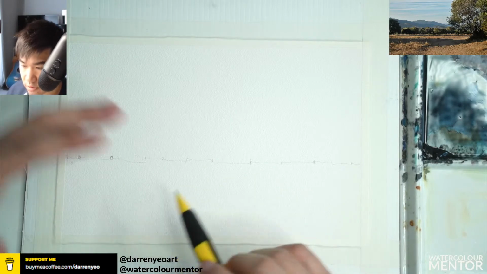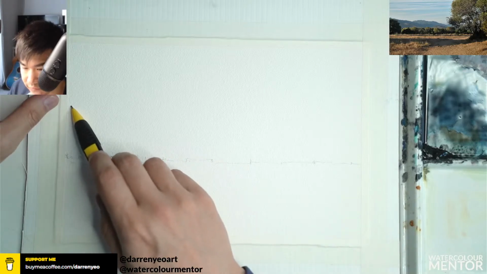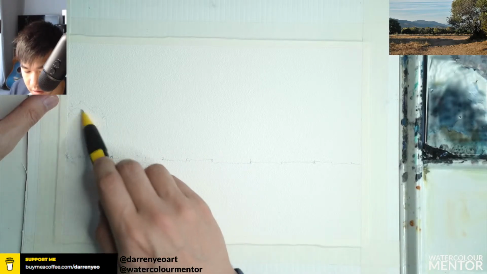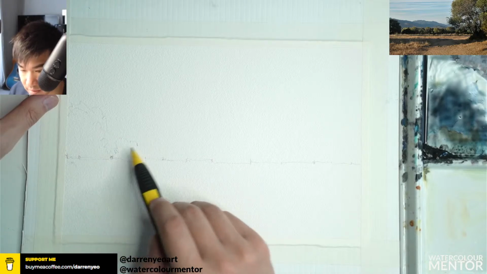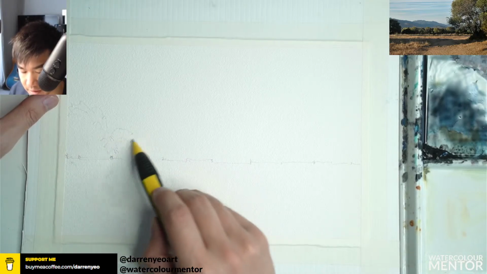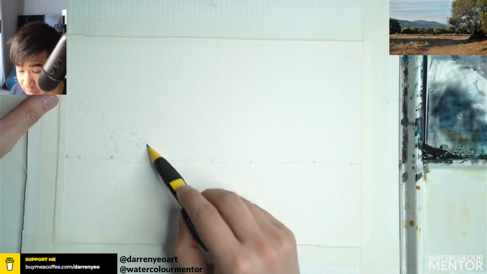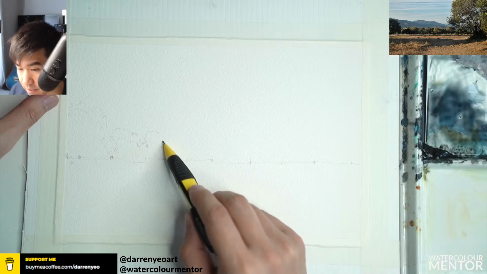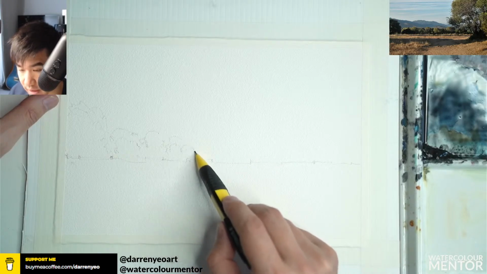So now what we can do is put in some basic shapes. We'll firstly have this tree here, coming in from the side. Now the great thing about these landscapes, we don't have to be perfect. We don't have to be perfect at all. That's why I like doing them, because you can change it around.